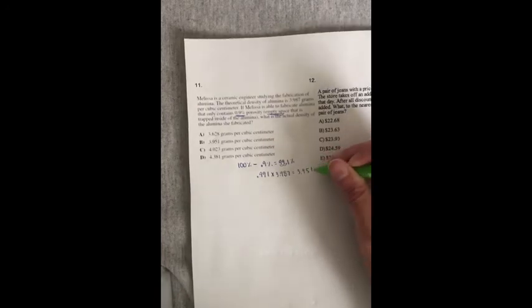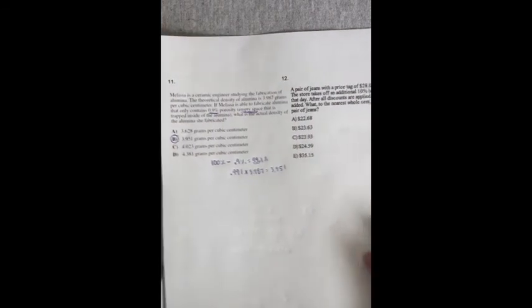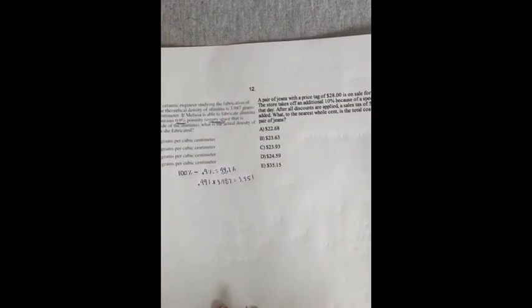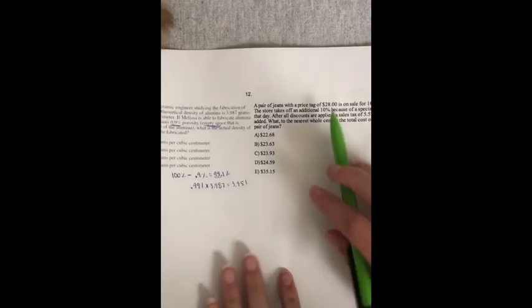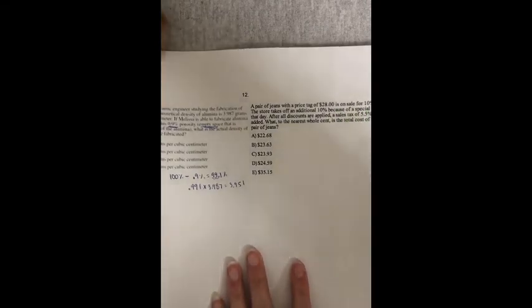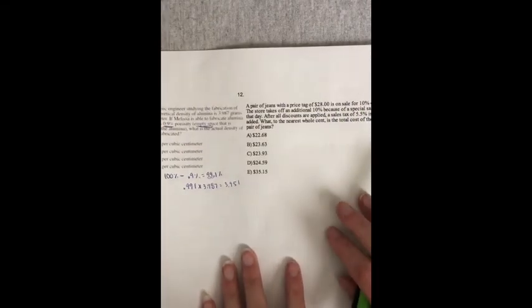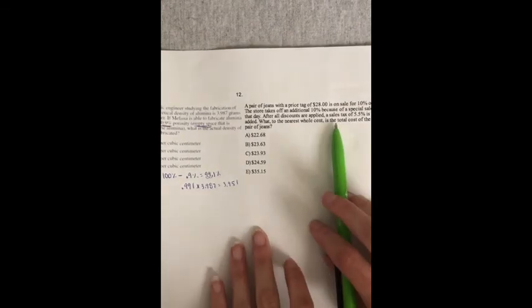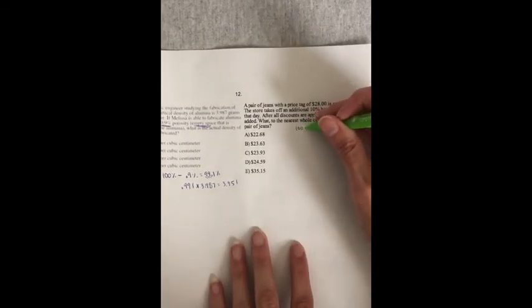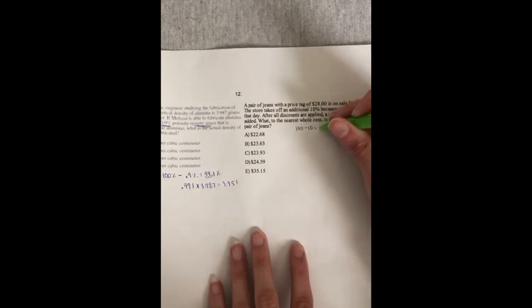So 3.951. So that would be B. Okay. Last one here. A pair of jeans with a price tag of $28 is on sale for 10% off. So 10% off means I have 100% minus that 10%, which is 90%.